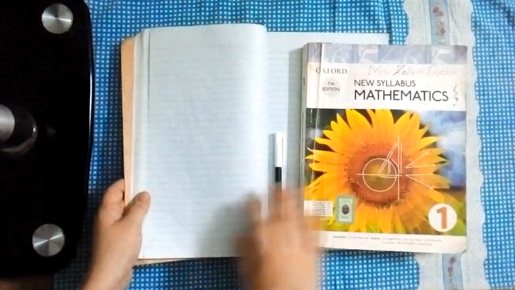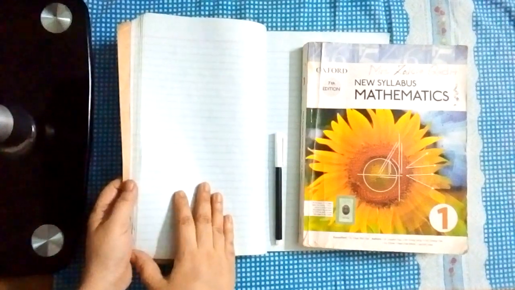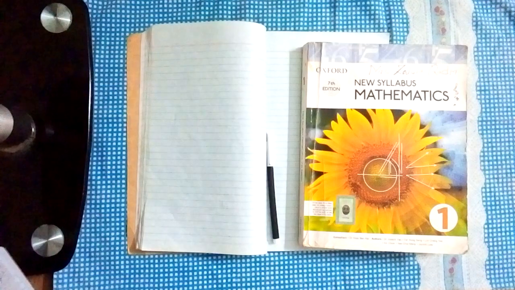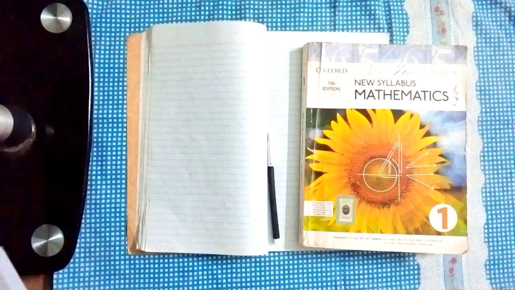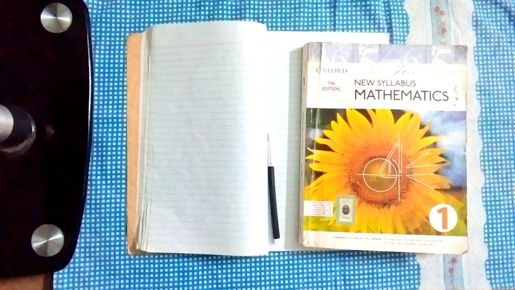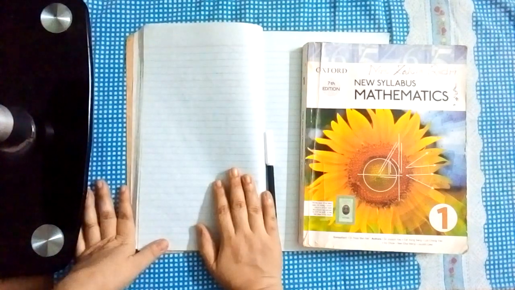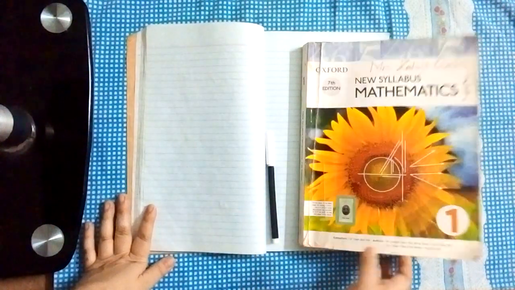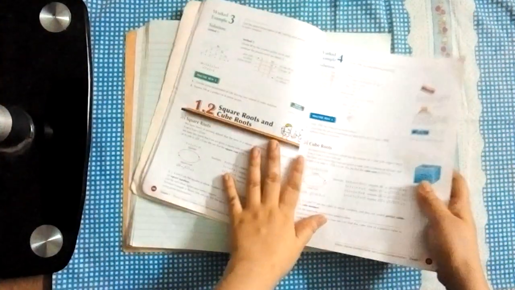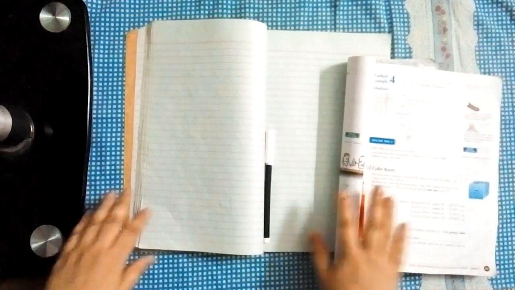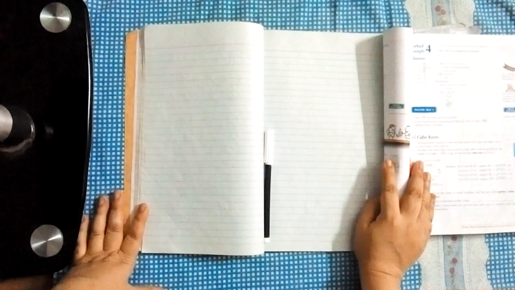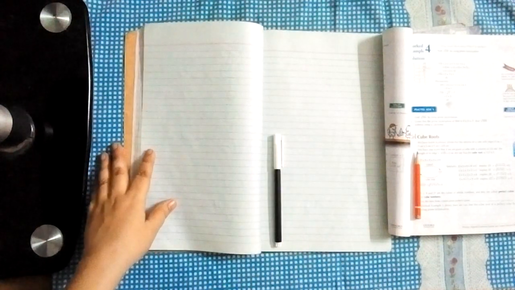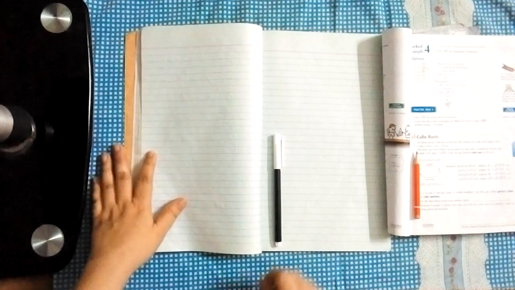Yesterday we discussed factors and multiples. Also we discussed the prime factors and revised how we can find the prime factors of certain numbers. Today we are going to discuss how we can find the square root and the cube root of certain numbers, and also we will discuss the lowest common multiple and the highest common factors.